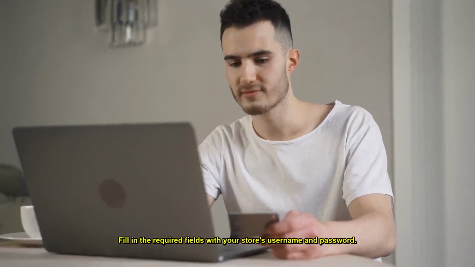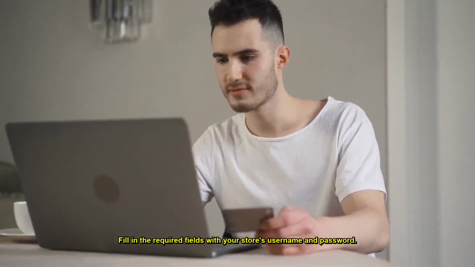From the list of available integrations, find the option for your e-commerce platform. Click on the e-commerce platform to begin the authorization process. You'll be prompted to enter your account credentials for that platform. Fill in the required fields with your store's username and password.